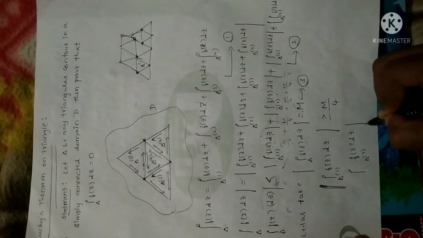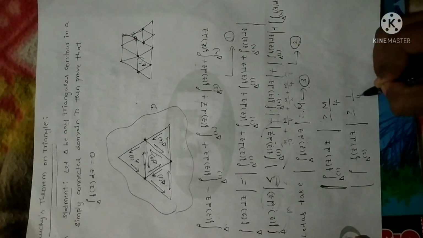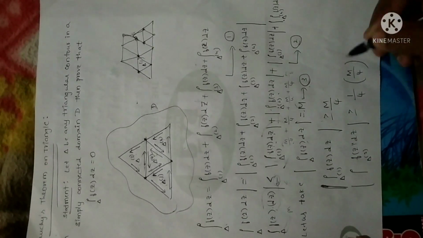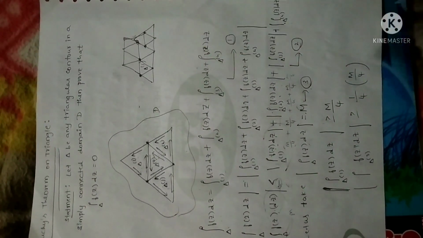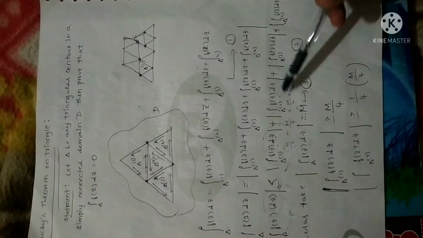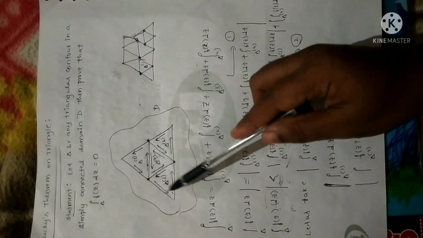So the integral of f of z along delta 2 into dz, its modulus will be greater than or equal to 1 by 4 times M by 4, right? Why? Because for each triangle you will get again 4 sums of the integral. For each of the regions we can express it as a sum of 4 terms. So that is why I have written 1 by 4 into M by 4.